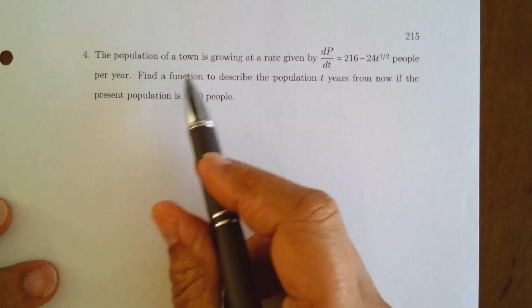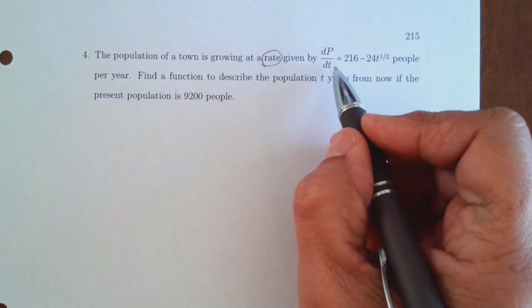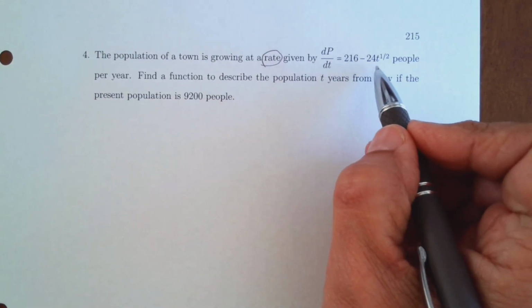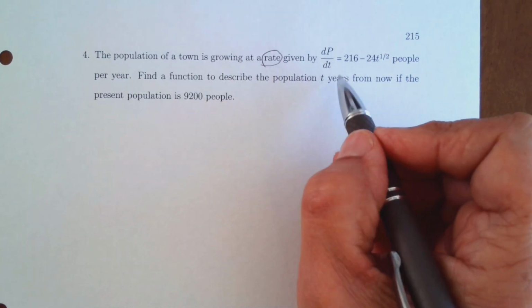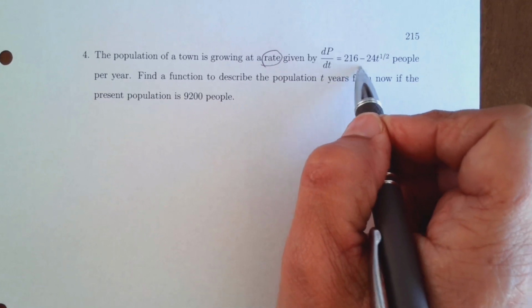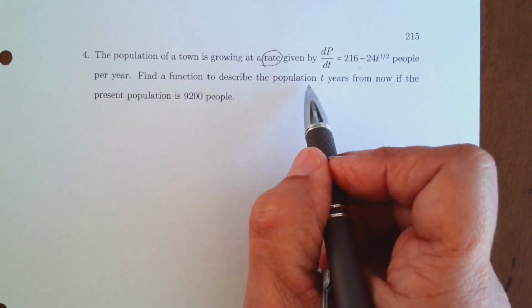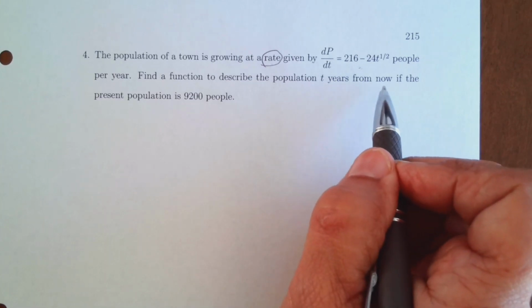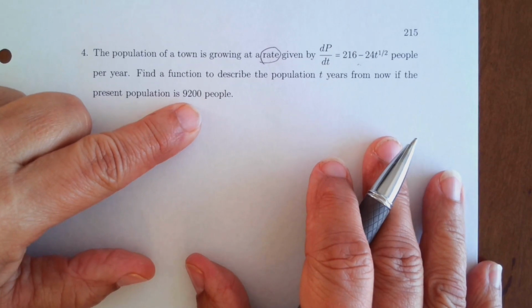Look at this problem. The population of a town is growing at a rate given by dP/dt equals 216 minus 24t to the 1/2. This is people per year. What is a rate? That is a derivative. Find the function to describe the population t years from now if the present population is 9,200.